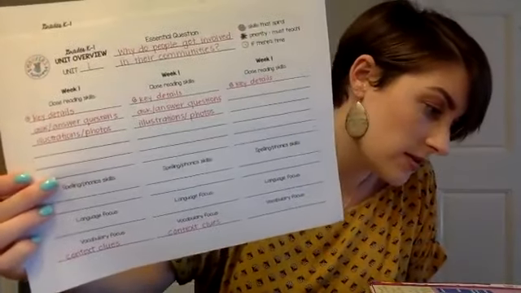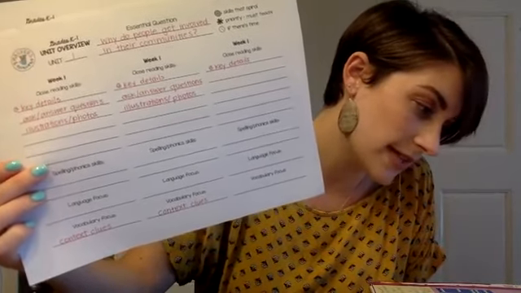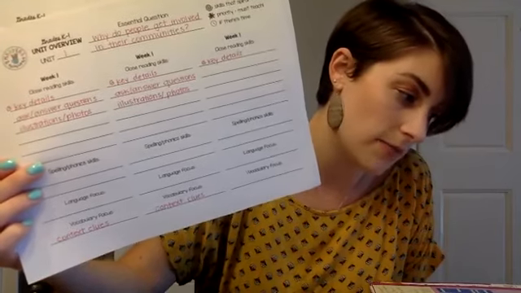All right, and it looks like this illustrations lesson, this graphic features lesson, does appear in week 3 again. So what symbol are we going to put? You got it, the spiral sign. Ta-da.